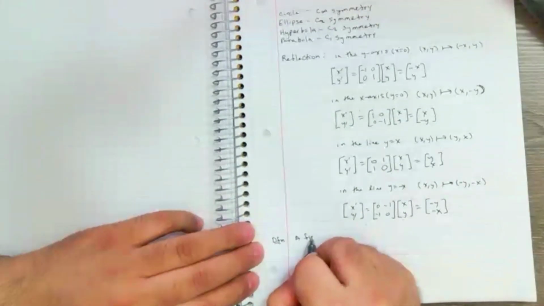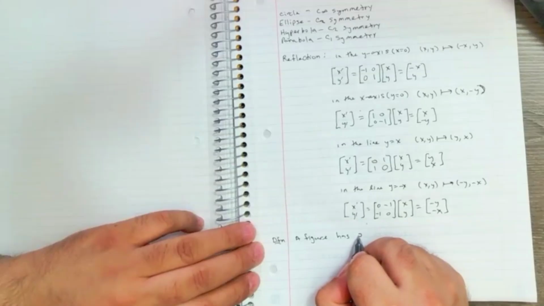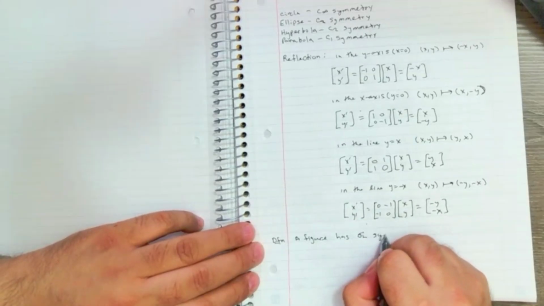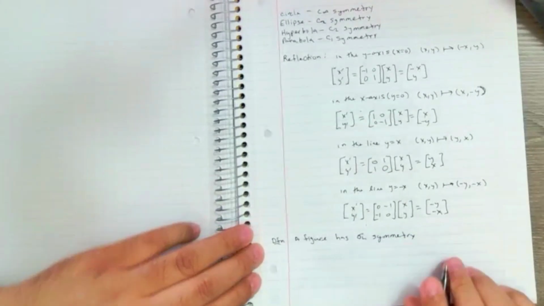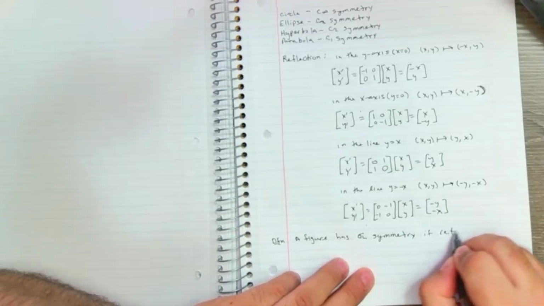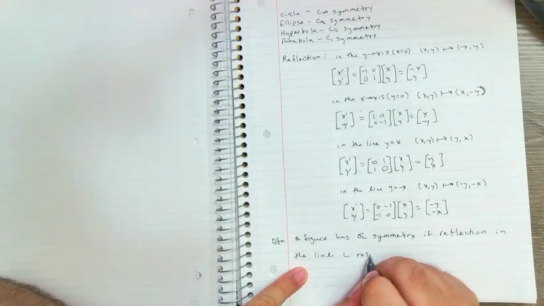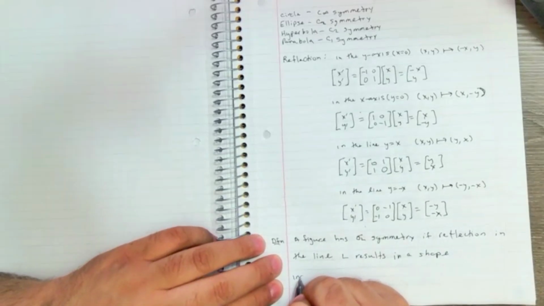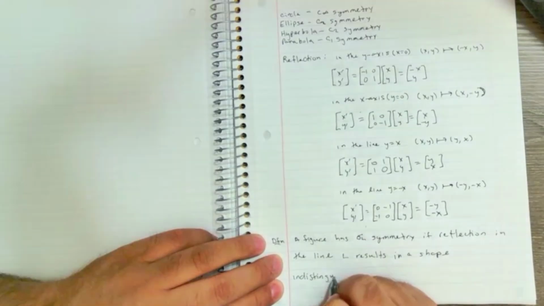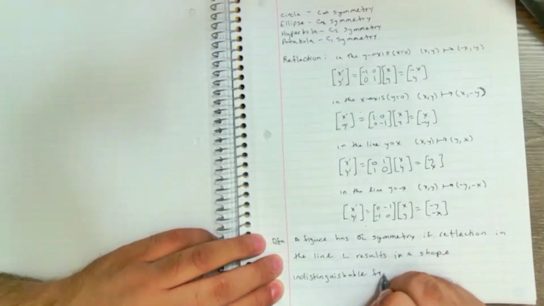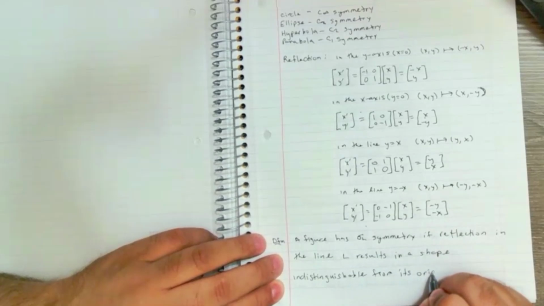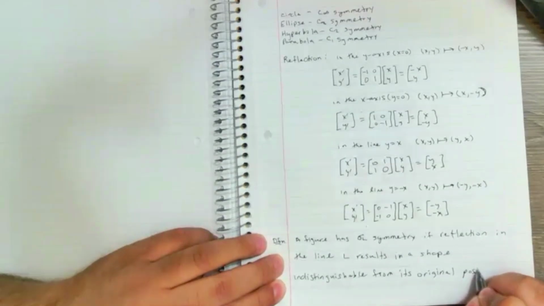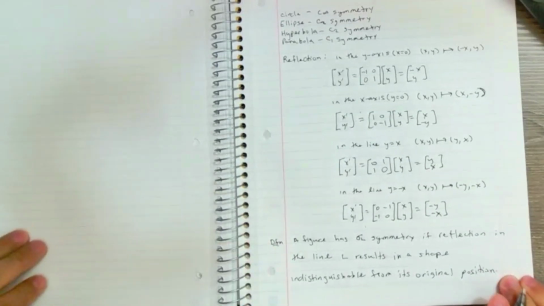So a figure has sigma sub L symmetry if reflection in the line L results in a shape that is indistinguishable from its original position or orientation.